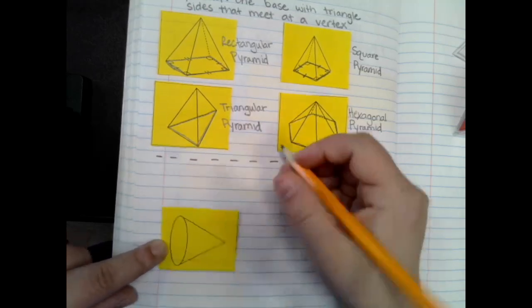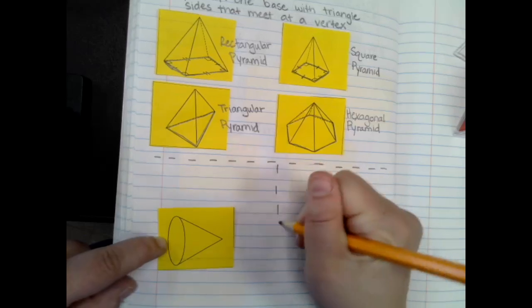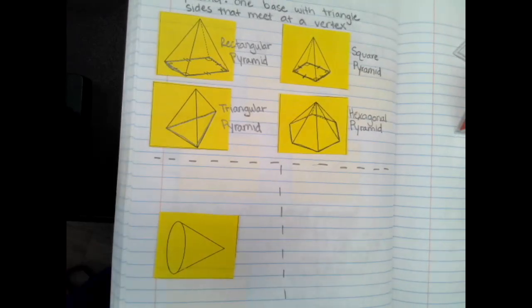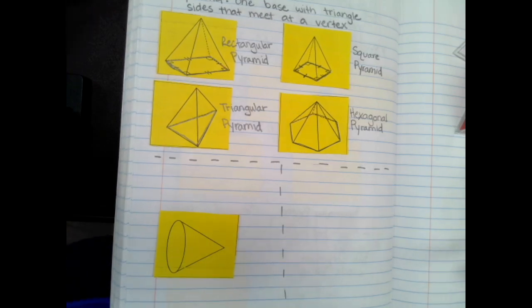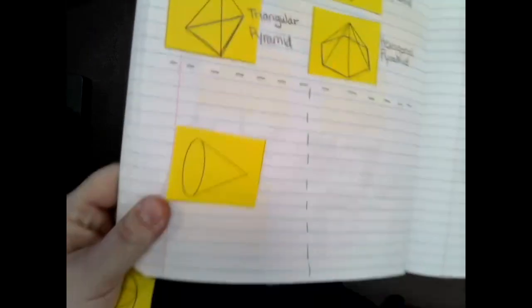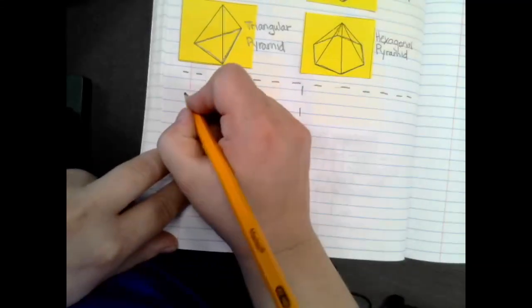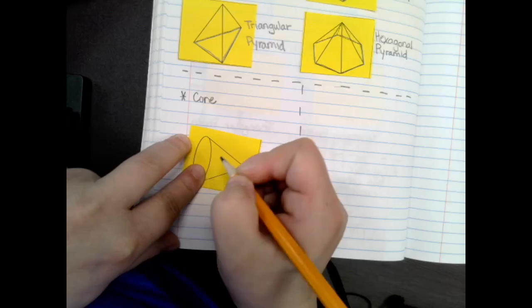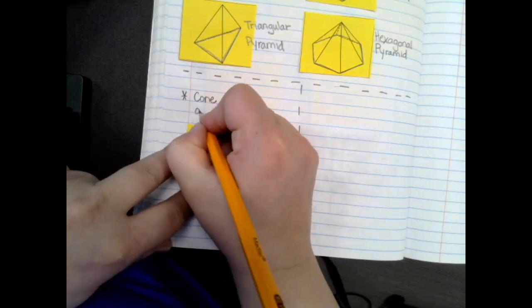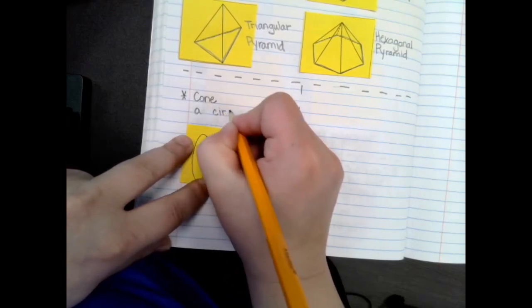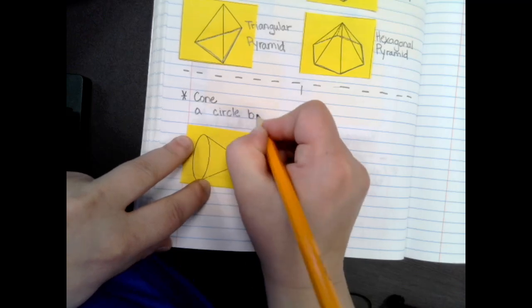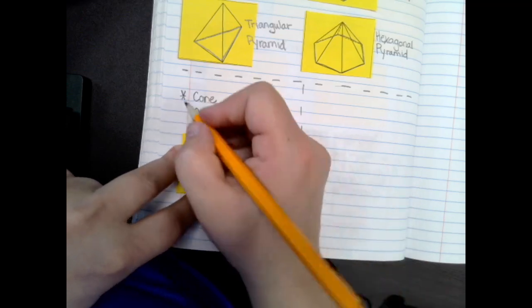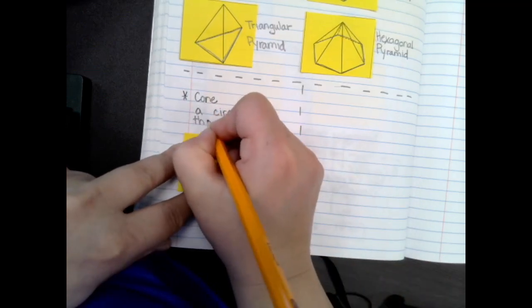Okay? So I'm going to actually split this down the middle here. Why? Because I'm going to put one here and one here because otherwise I ran out of space. Very smart. Alright, so this one is a cone, which means it's a circle base that connects to a vertex.